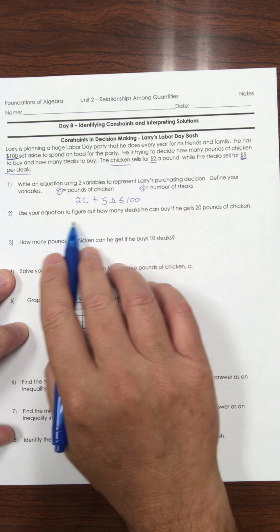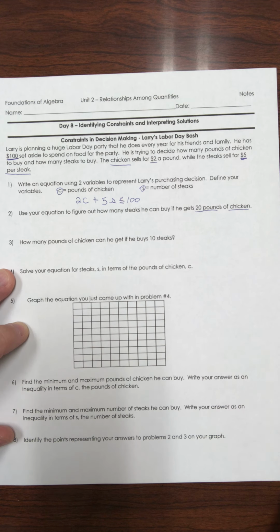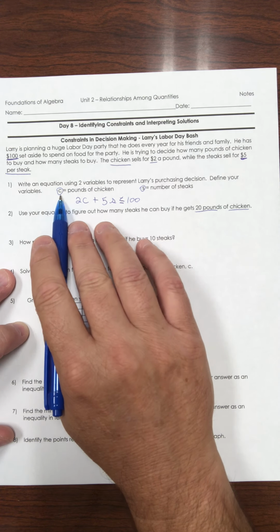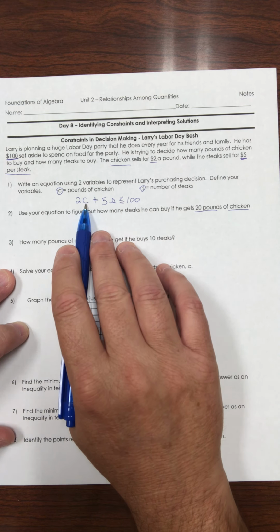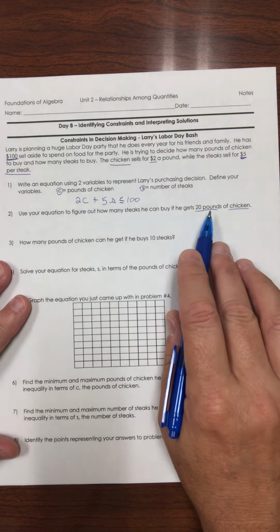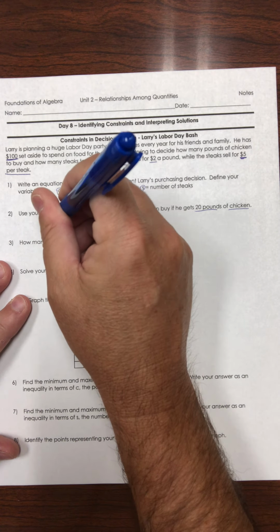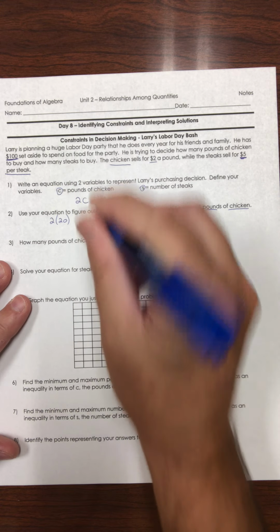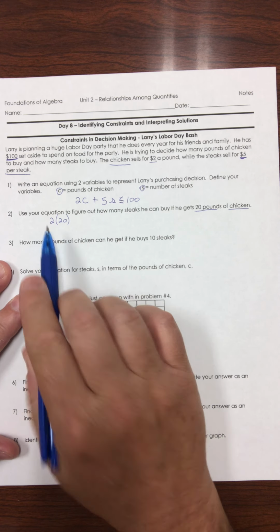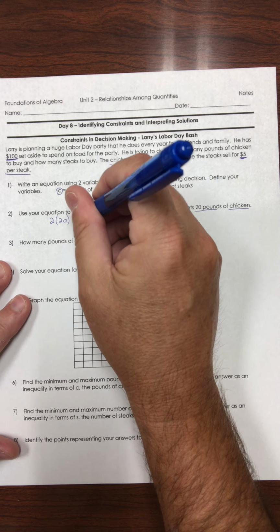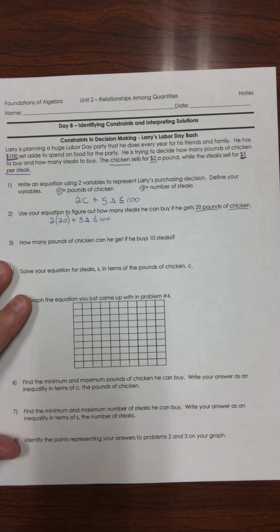Next we're going to use your equation to figure out how many steaks he can buy if he gets 20 pounds of chicken. We said C stands for chicken. Now we're going to buy 20 pounds of it. Right here, we didn't know how many pounds we were going to buy. Now it's telling us. So it's going to look like this: we're going to have 2, we're going to plug 20 into that C, and everything else is going to stay the same. That 2 stays out front, plus 5S is less than or equal to 100.